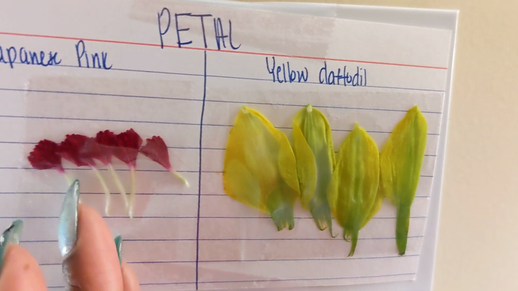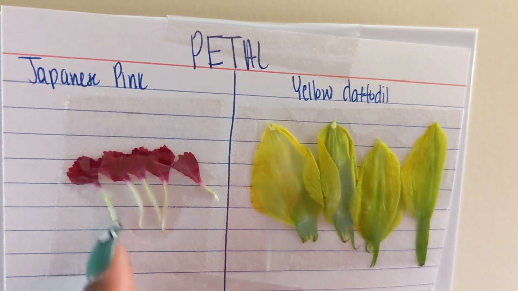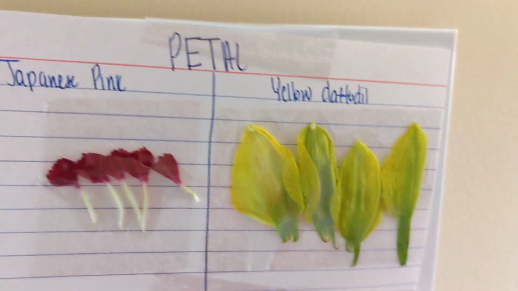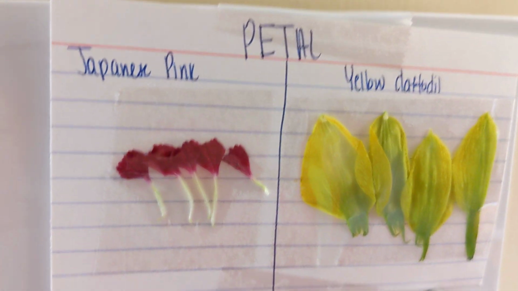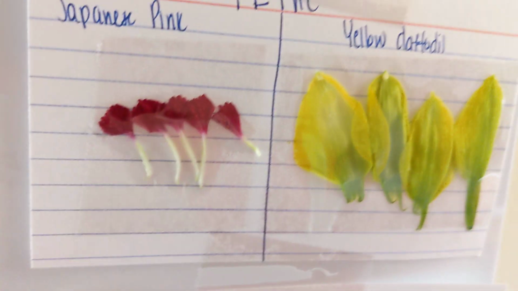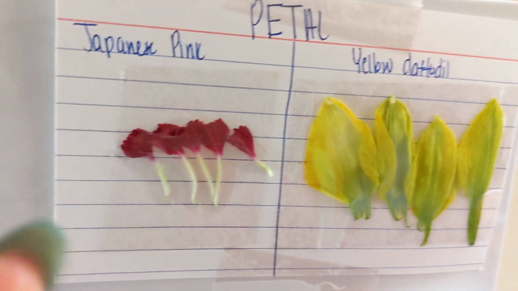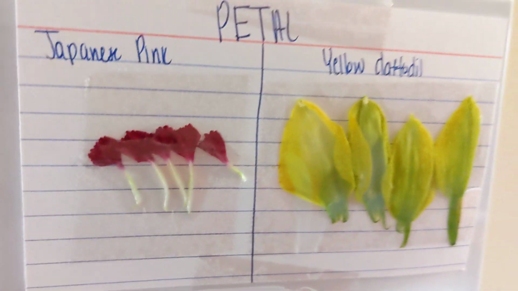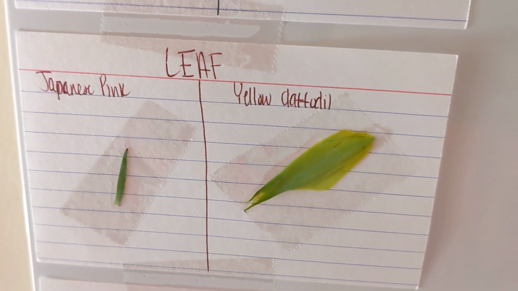These ones have longer, wider pieces, less chlorophyll in them, and these ones have a lot more towards the bottom, and they're almost shaped like a stingray, whereas these are shaped like a feather duster or a piece of a ceiling fan. Now on to the leaves.